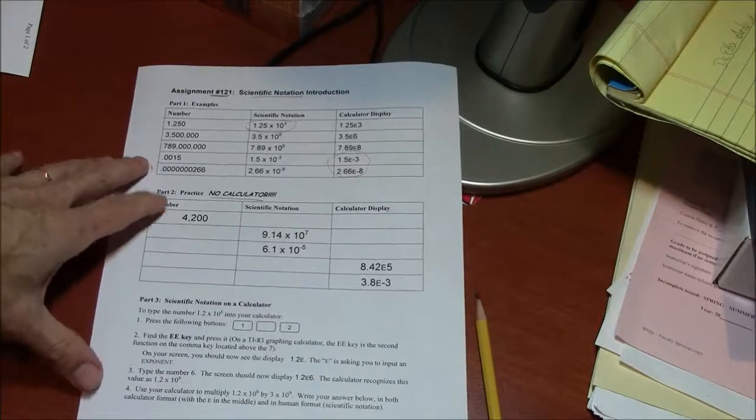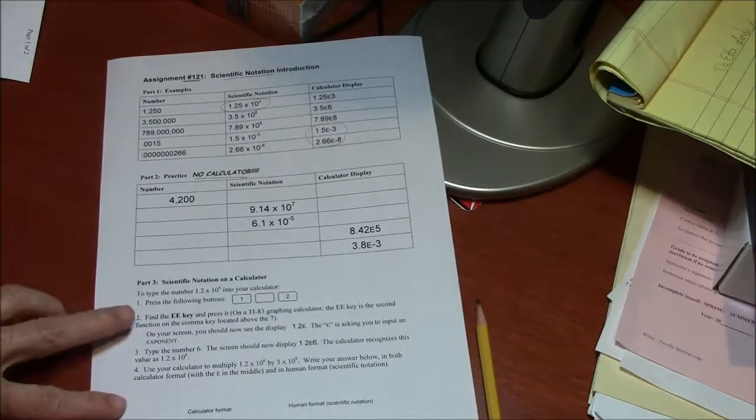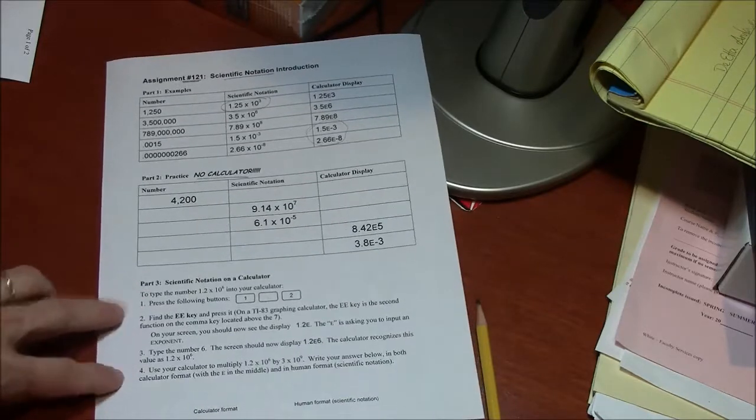So I'm hoping I've taught you enough that you can complete this without a calculator, and then do this little exercise here on the bottom with a calculator.